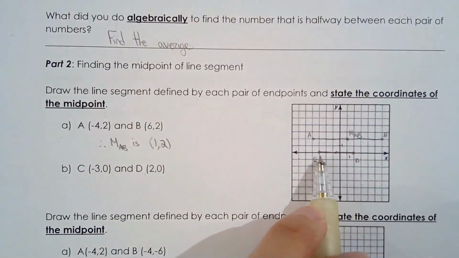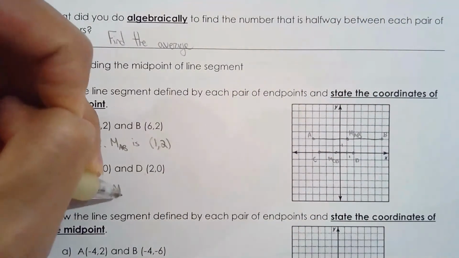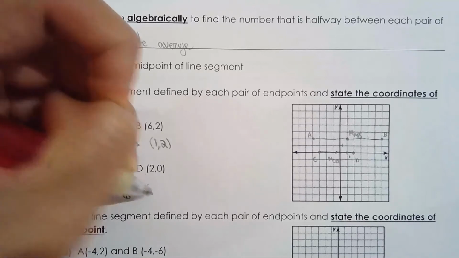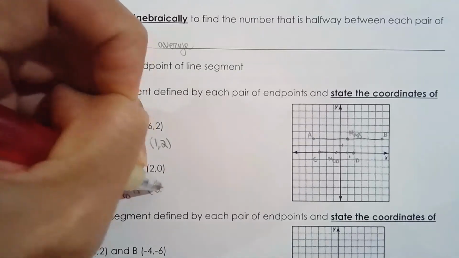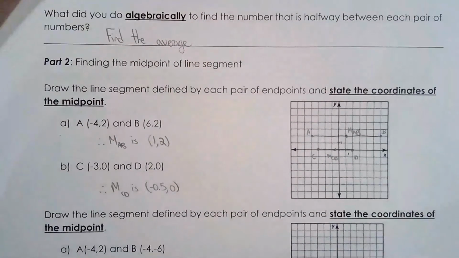Let's check. Beautiful. You're 2.5 units away from C, 2.5 units away from D. So this is the midpoint of CD right there. Therefore, the midpoint of CD is -1/2, 0.